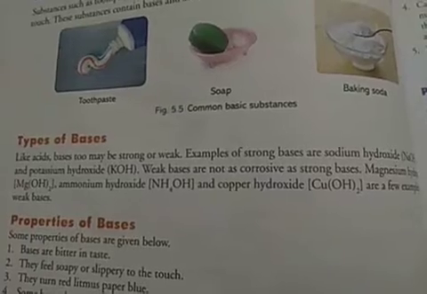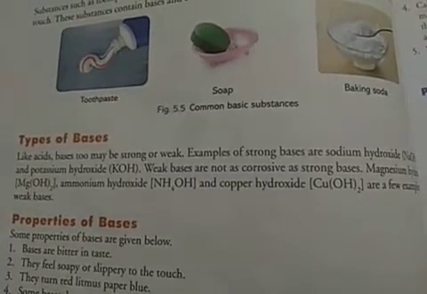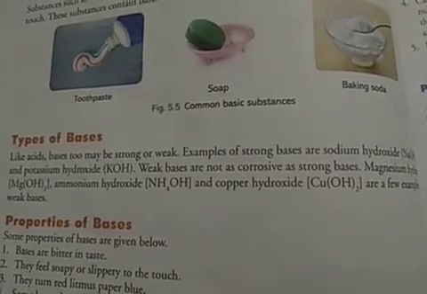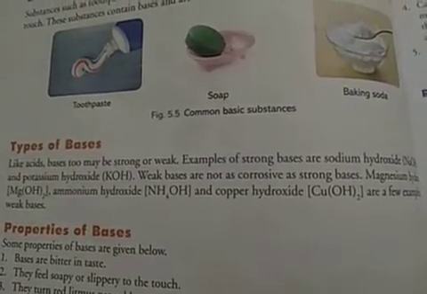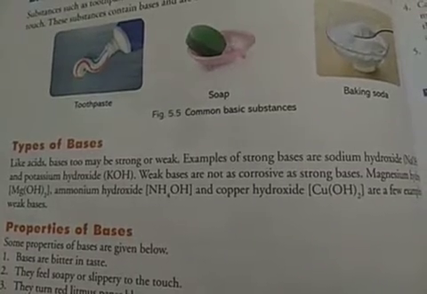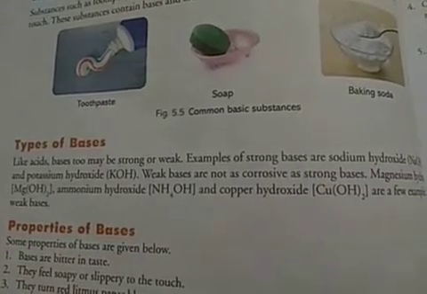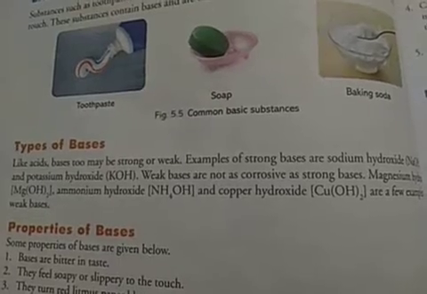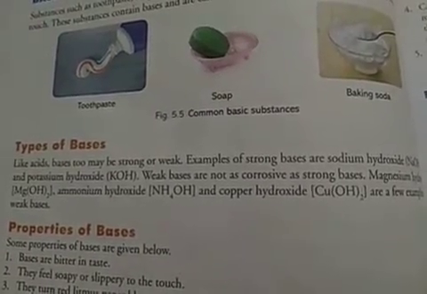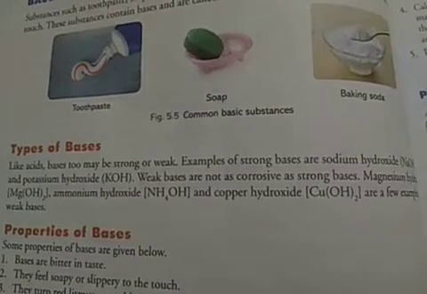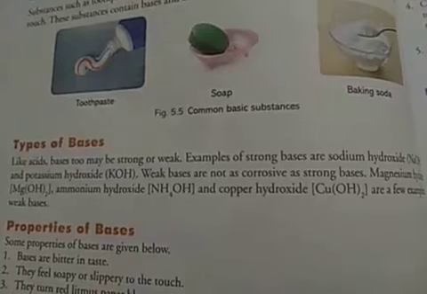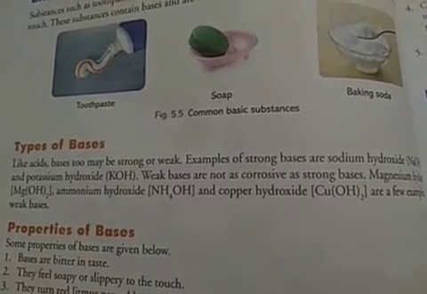As we did yesterday, now we are going to do the types of bases. Similar to acids, bases are of two types: strong and weak. Strong bases are those which dissociate completely into OH negative ions and metal ions. Examples are sodium hydroxide NaOH and potassium hydroxide KOH.